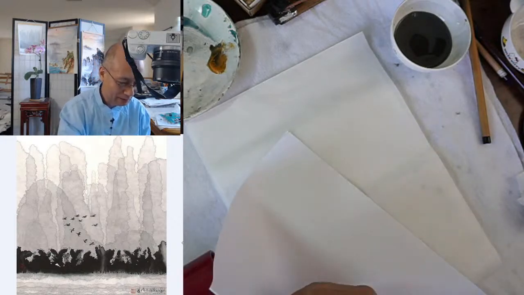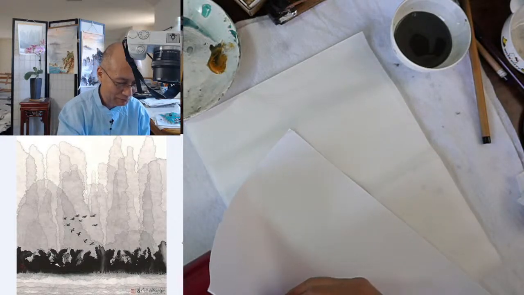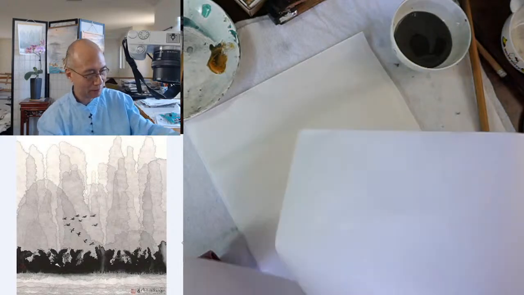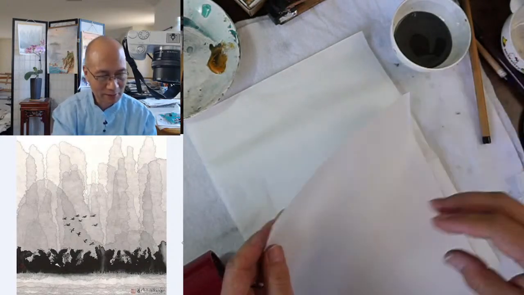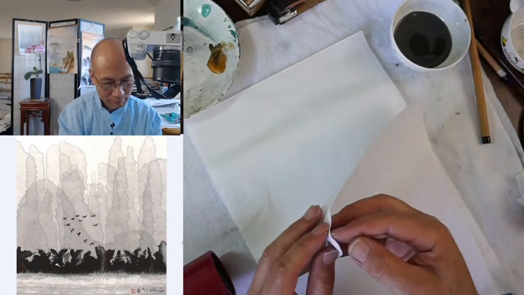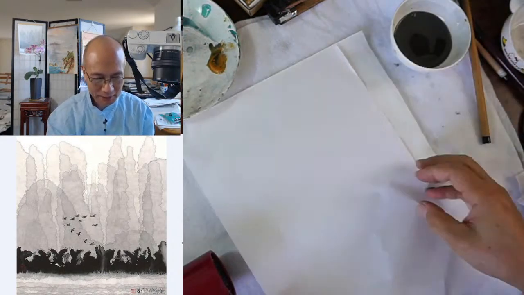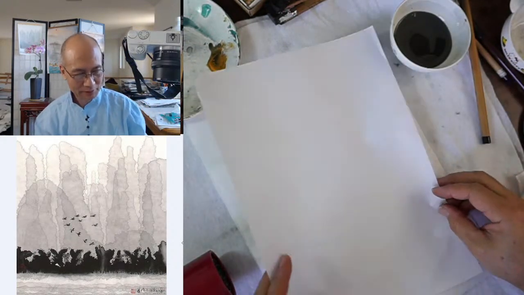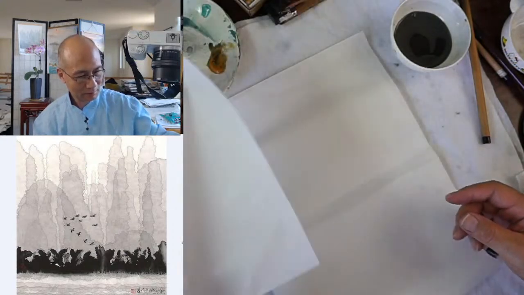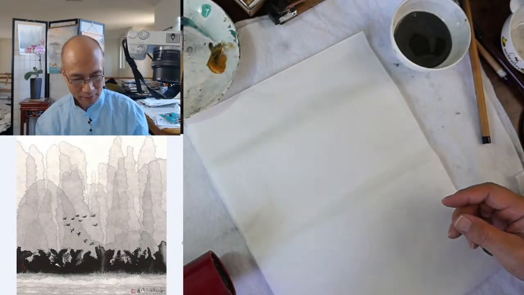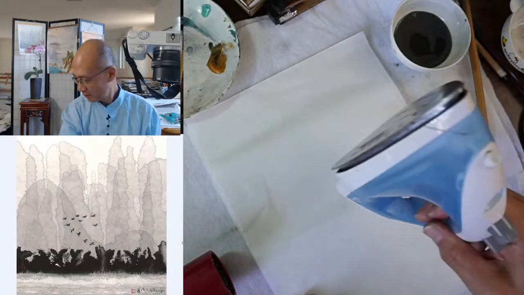For class I want to show you, it just looks nicer. I just use a blank piece of paper as bottom paper. That will also serve as protecting paper when I iron. So I just use the Japanese rice paper. Okay, and I also have the iron ready.